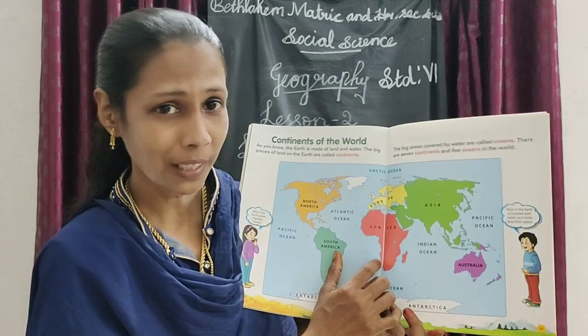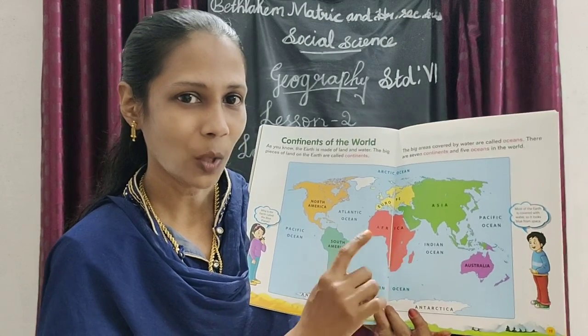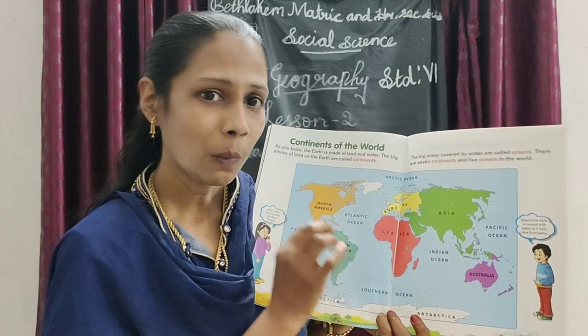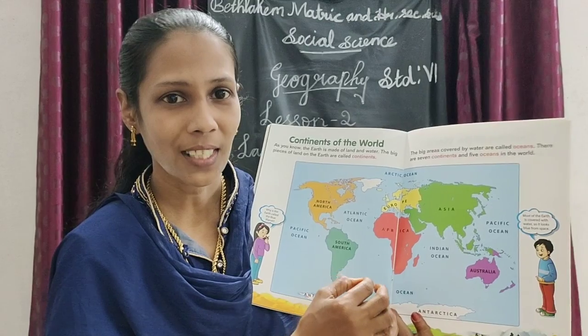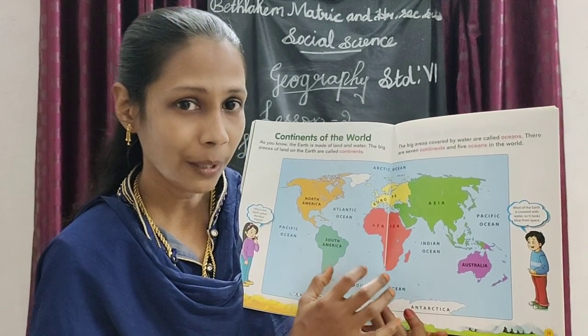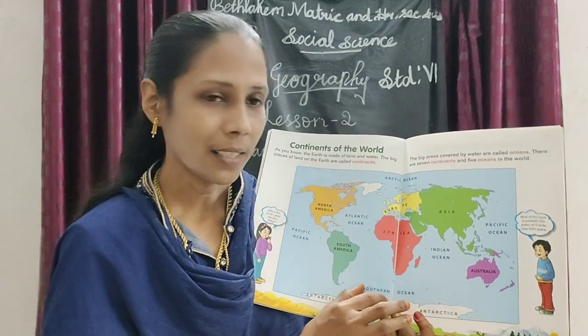Do you all know how to mark the places? You already learned the 7 continents and 5 oceans. Everyone should know where they are located. Just practice this, okay? It is very important, isn't it, students? So practice this.